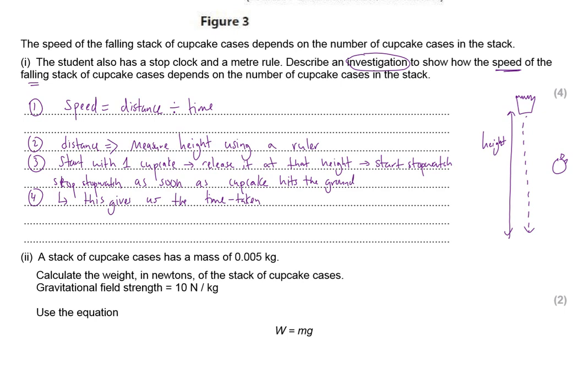Right, and then I'm going to do number 5, using equation number 1 to calculate speed.